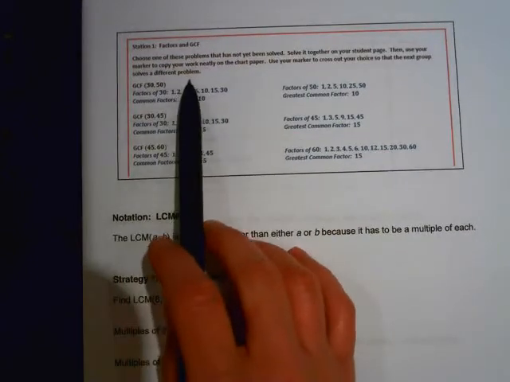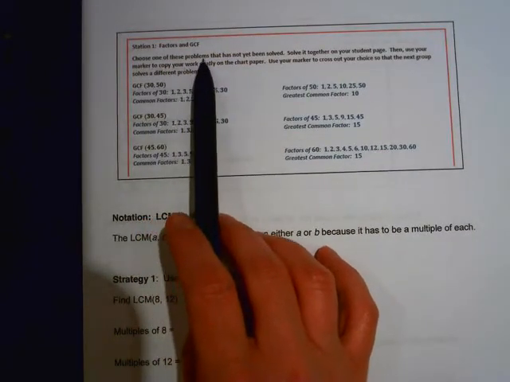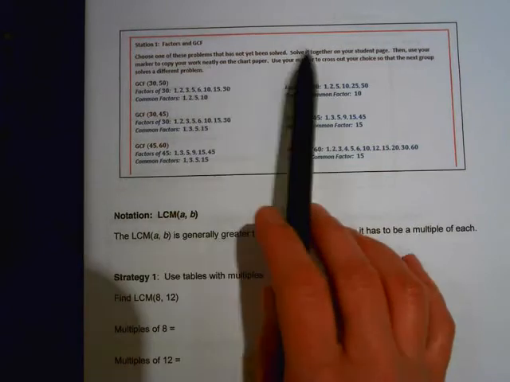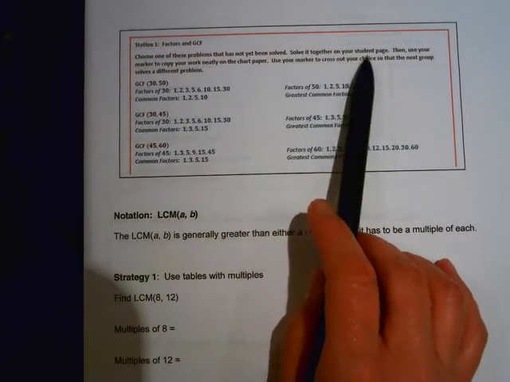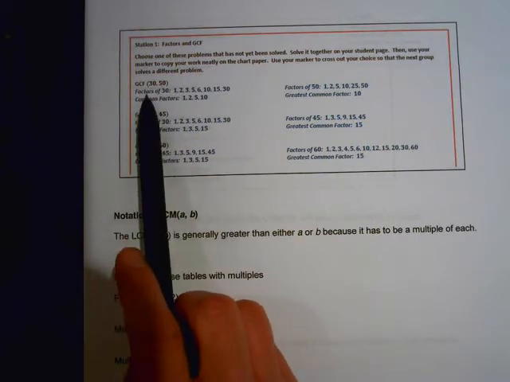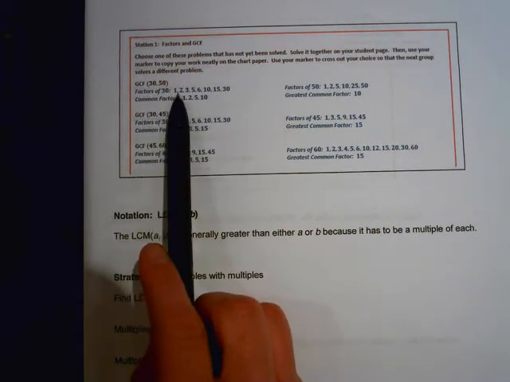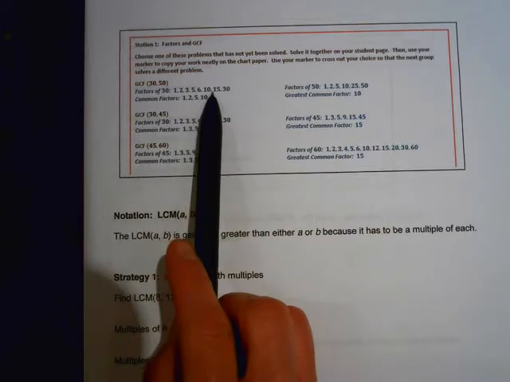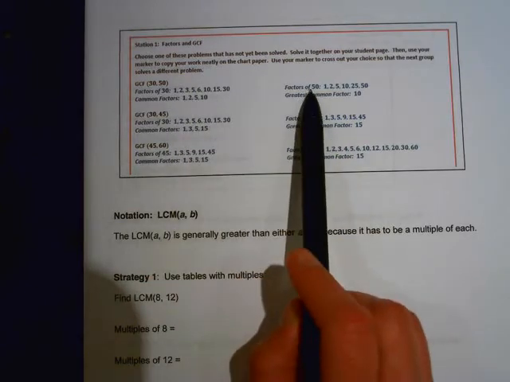Says choose one of these problems that has not yet been solved. Solve it together on your student page. All right, here we go. So it says greatest common factors. So you list all the factors of 30, all the factors of 50. These are the ones they have in common, right?